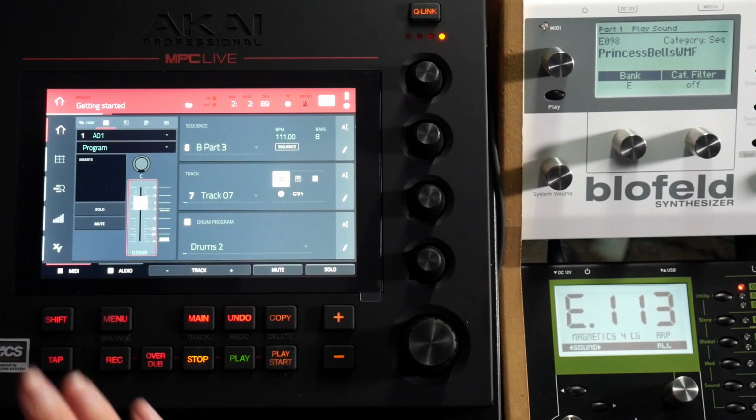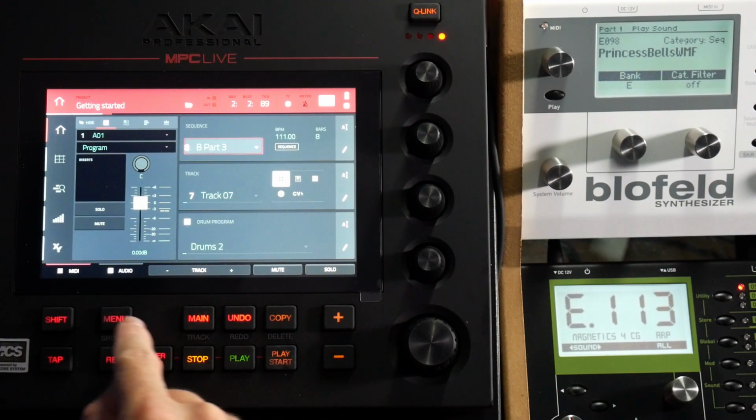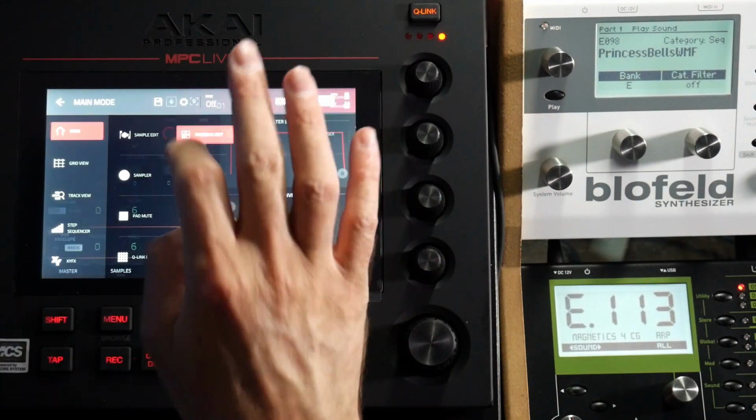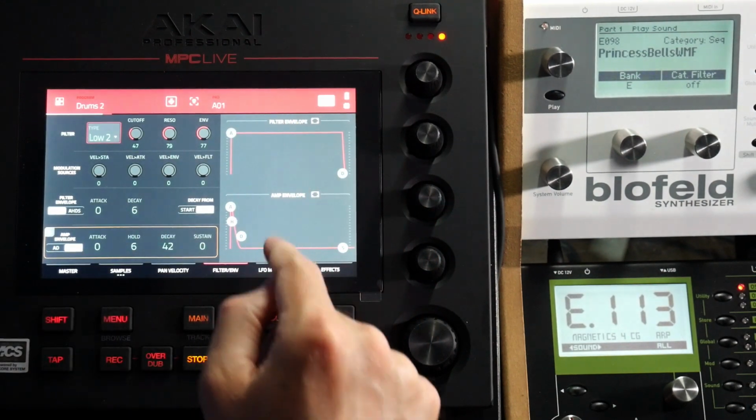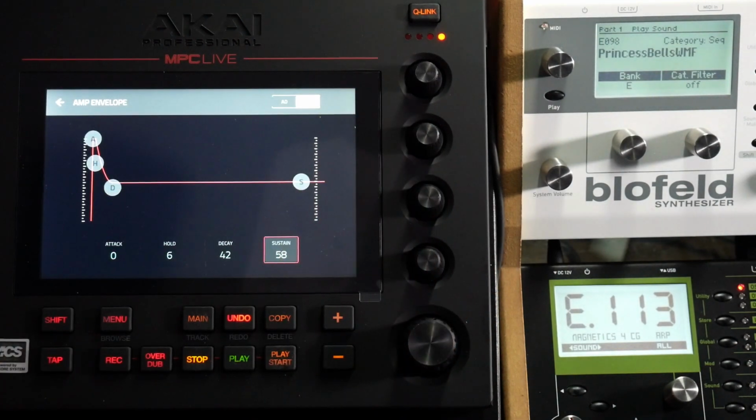This particular bass drum, I don't know what I did to it, but I feel it's lost something. So this bass drum, I want to bring some of that bottom end back into it that I took out. So I want to put it back. I want to go back to program edit, back to my bass drum right there. I'm going to come into my amp envelope and kind of mess with it.